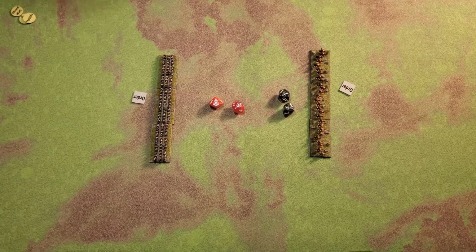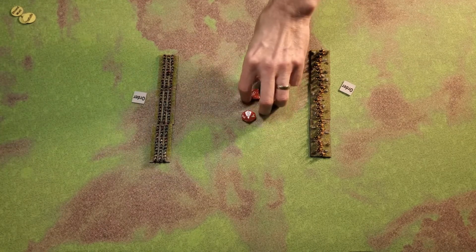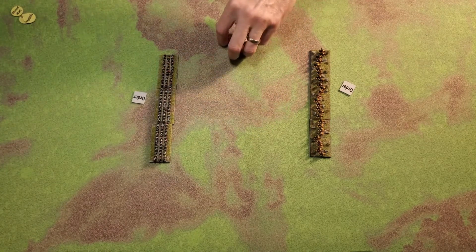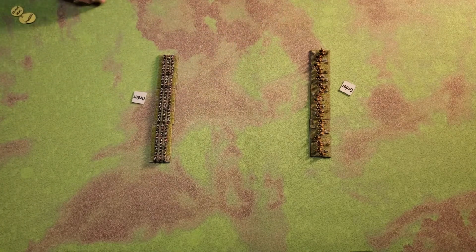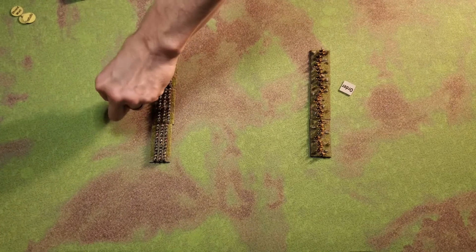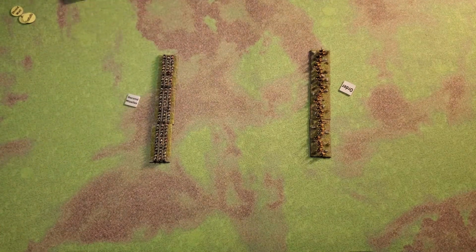After initiative is determined, we go on to our reveal orders and movement phase. Now, 2 things happen in this phase. Players take turns activating units by flipping over that unit's orders. If the order permits movement, then the unit is moved.